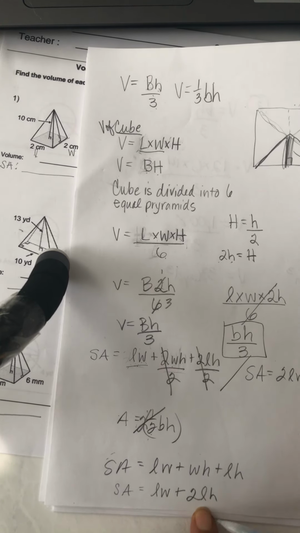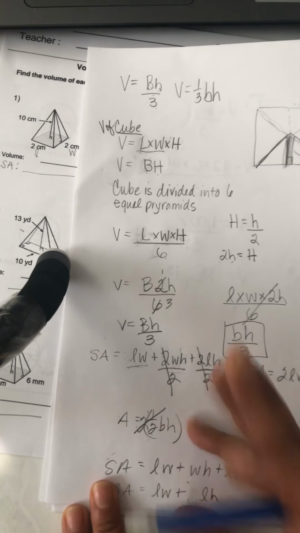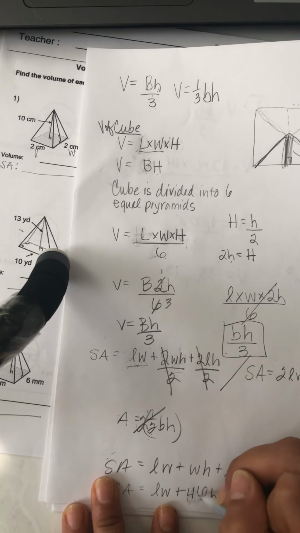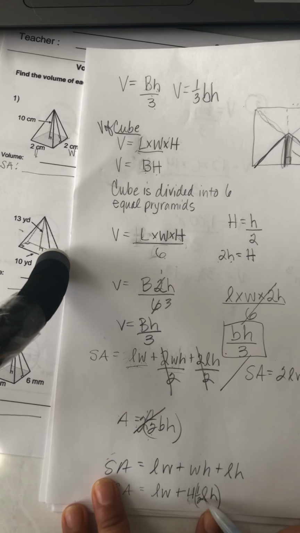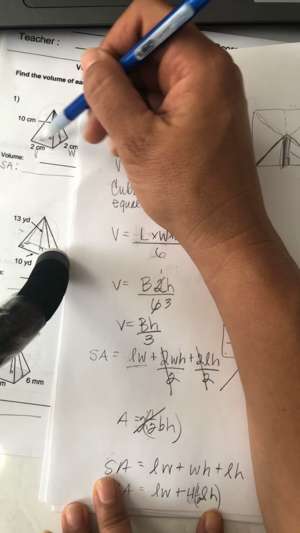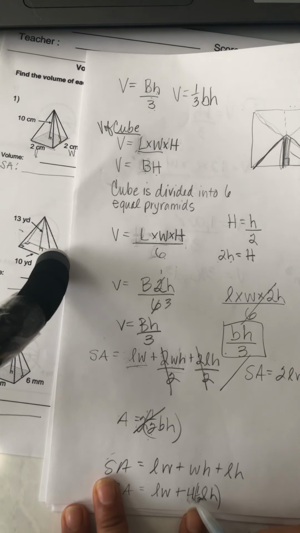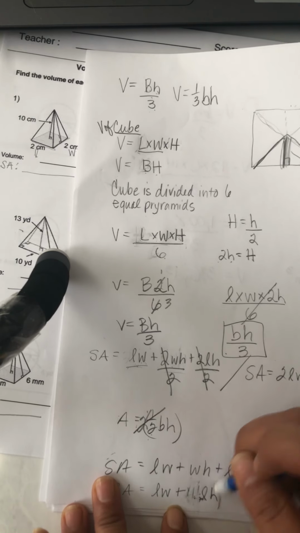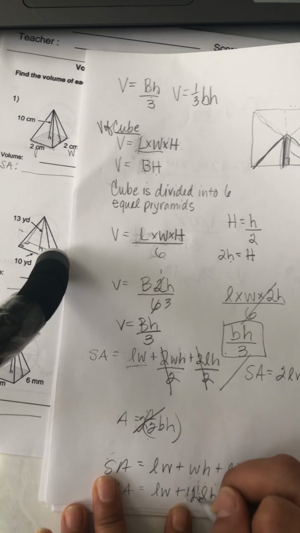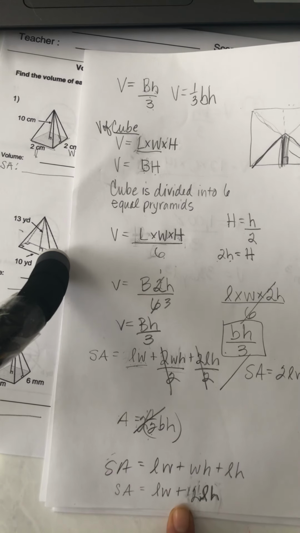Because really this would be 4 times 1/2 the length times the height, or the base times the height, and the base would just be the length right here. But because 4 times 1/2 is just 2, you're just doing 2 of them. Okay? But that's only for square base pyramids.